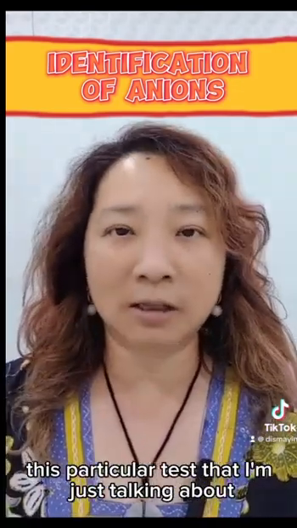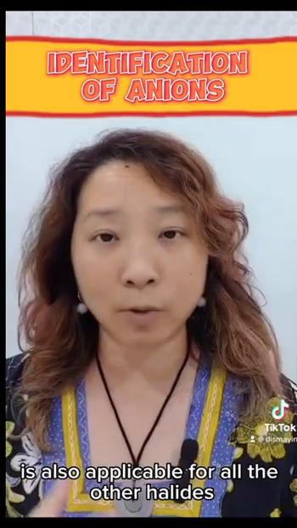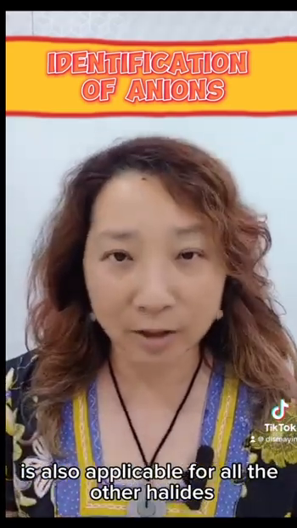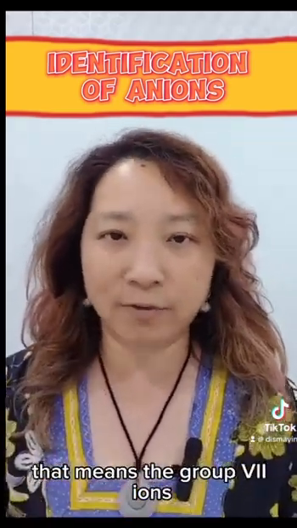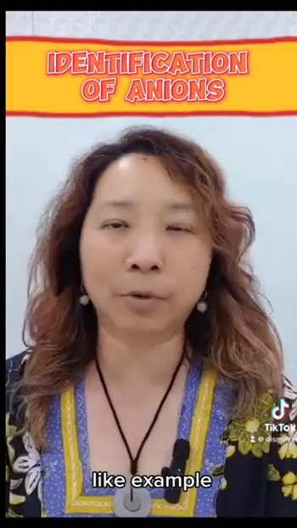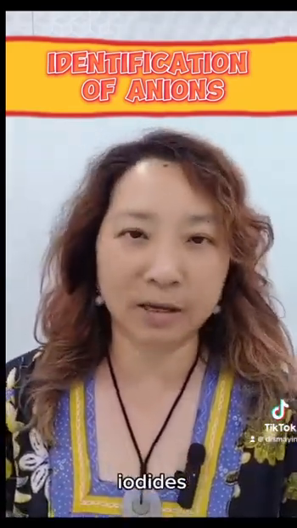This particular test is also applicable for all the other halides. That means the group 7 ions, for example fluorides, bromides, iodides, etc.